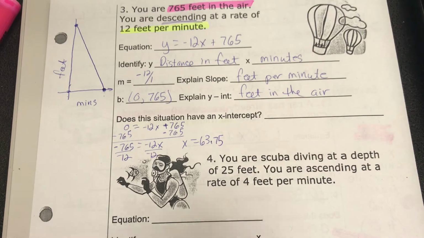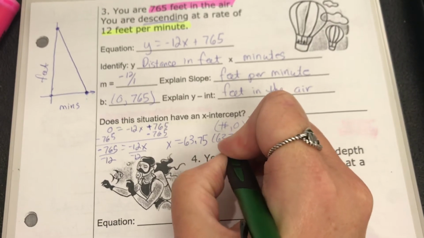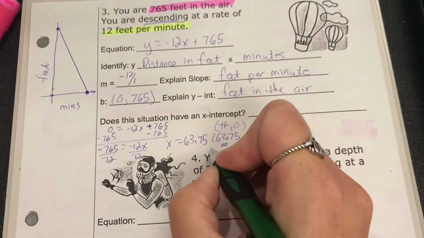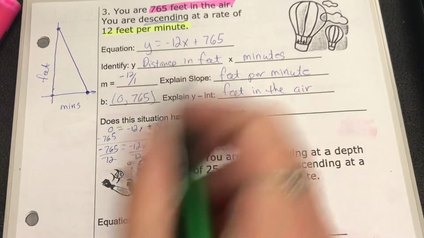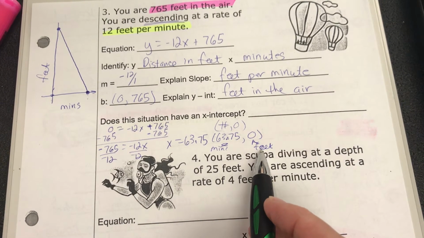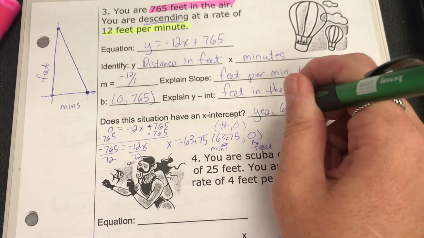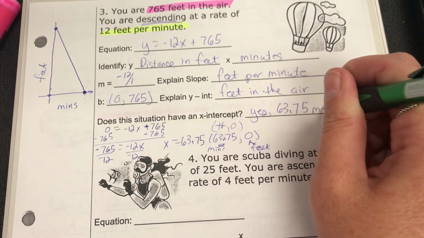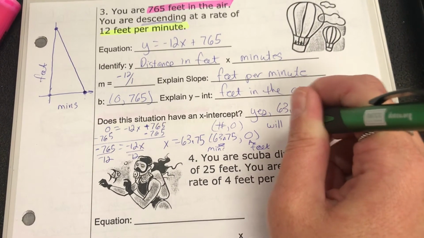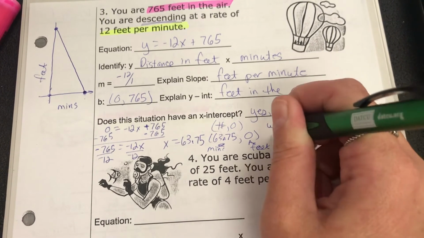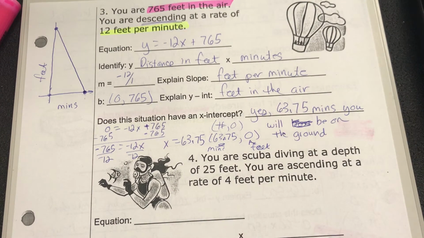Okay. So remember, your x-intercept is a number and 0. Our number is 63.75. Our x represents minutes. Our y represents our feet. Right? Distance in feet. So we're 0 feet in the air, 0 distance in feet at 63.75. So yes, at 63.75 minutes, you'll be on the ground. Or you would have landed in 63.75 minutes. You can say that also.